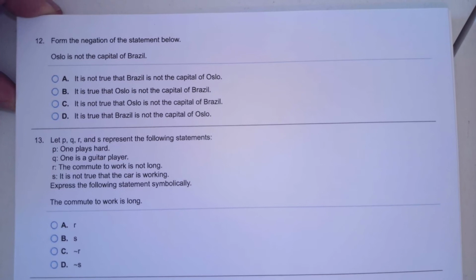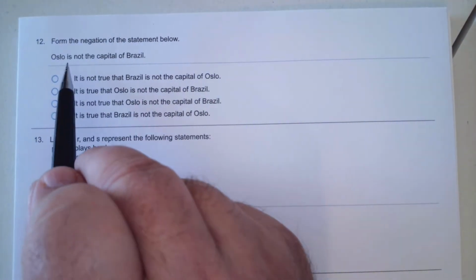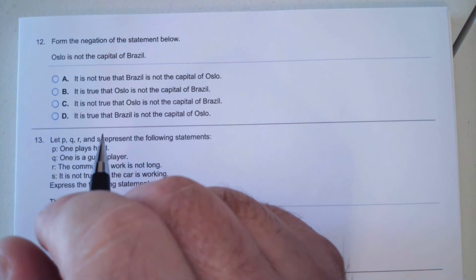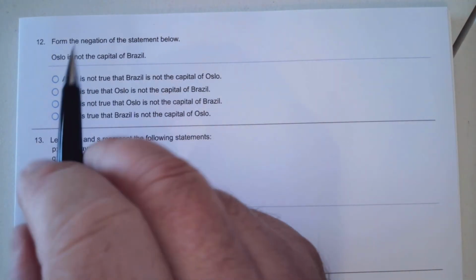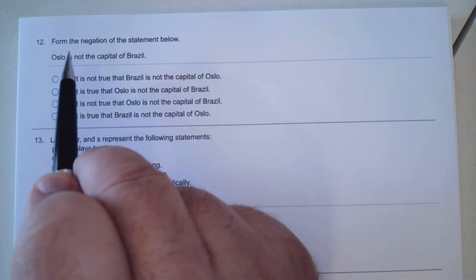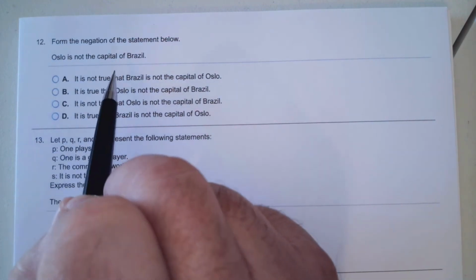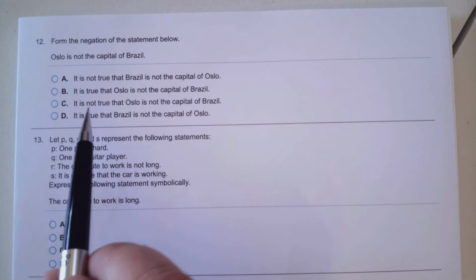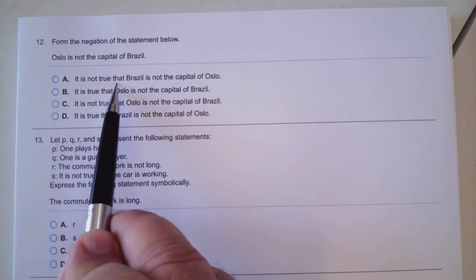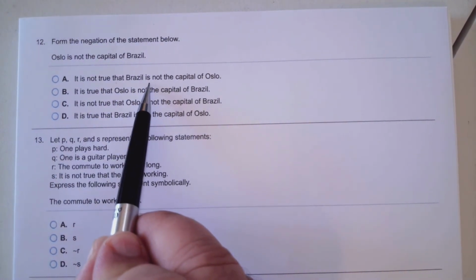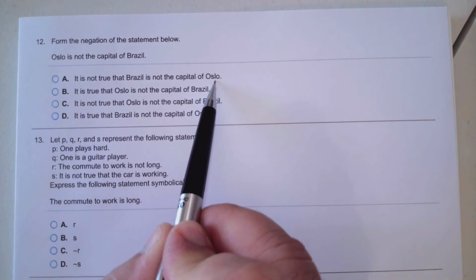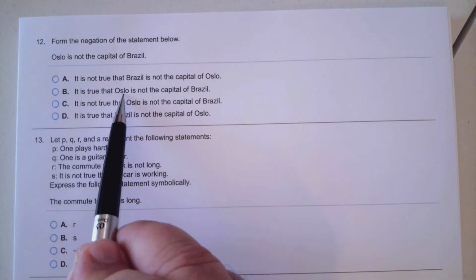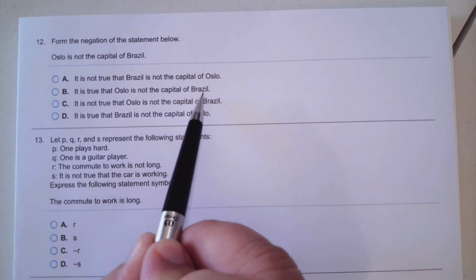Number 12. Negation of this statement: Oslo is not the capital of Brazil. For the negation of the statement, Oslo is not the capital of Brazil. It is not true that Brazil is not the capital of Oslo. That doesn't make sense. It is true that Oslo is not the capital of Brazil.